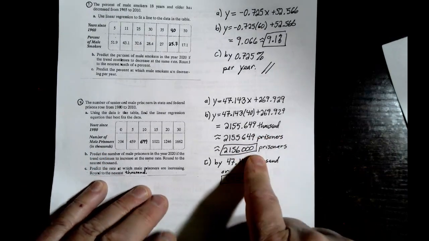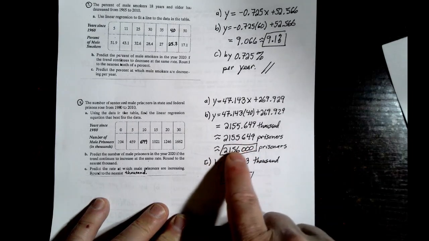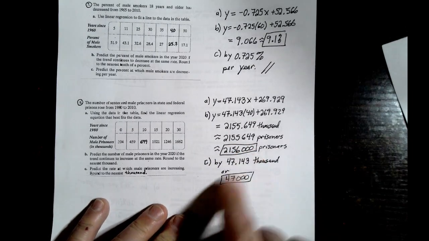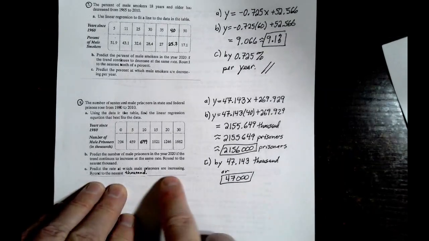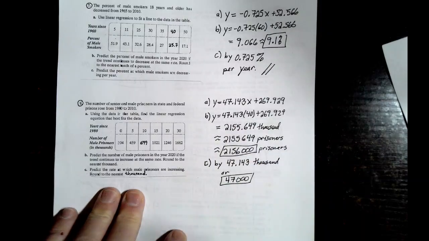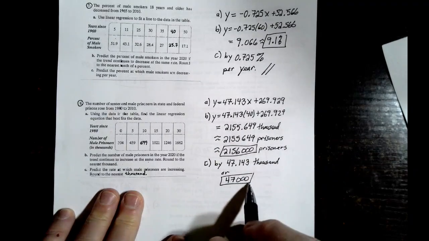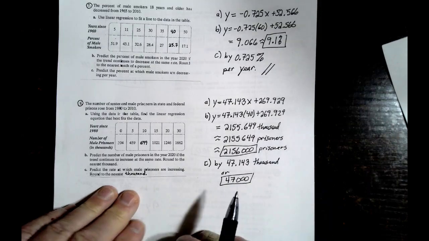And when you round it to the nearest thousand, it's 215,600. Okay, and they predict the rate at which it's increasing. Well, it's increasing by 47.143 thousand. So 47.143 thousand, or roughly 47,000 per year.